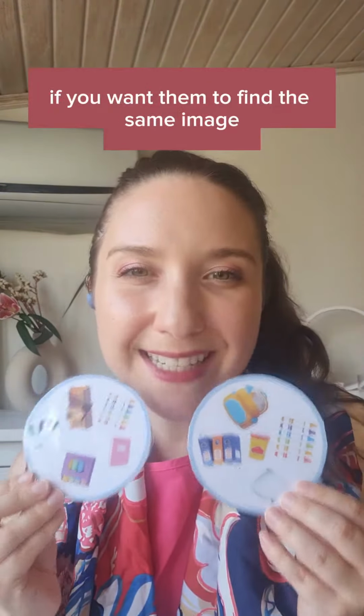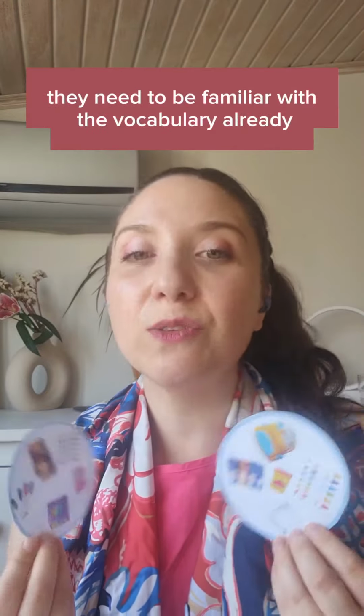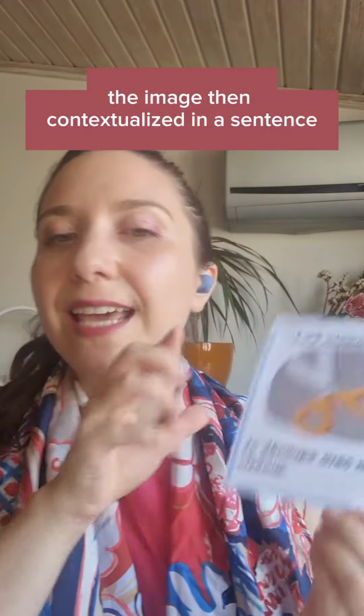If you want them to find the same image on both cards, they need to be familiar with the vocabulary already, and my students are beginners, so I start with those flashcards. They are contextualized. You have the word, the image, then contextualized in a sentence, very important from the get-go. We will do different games in the classroom.